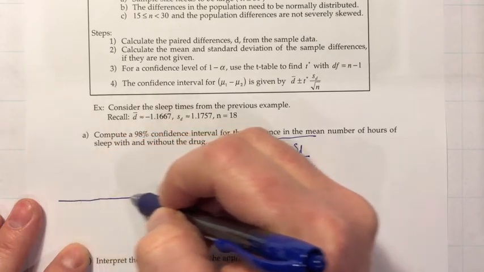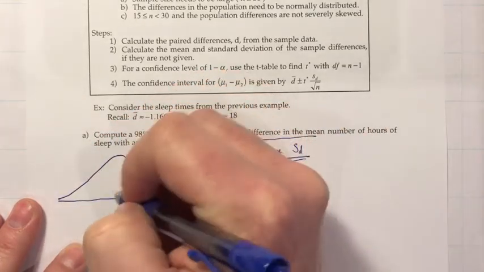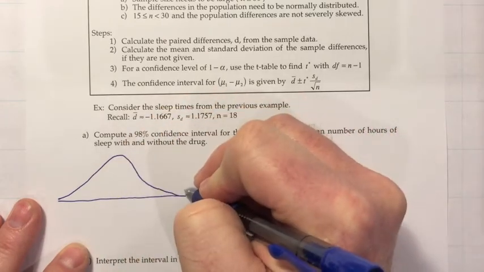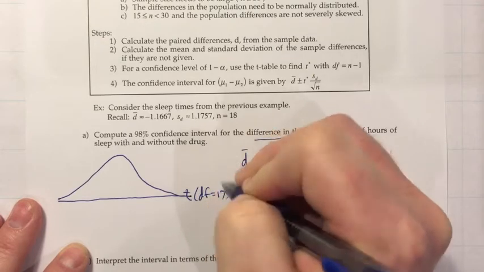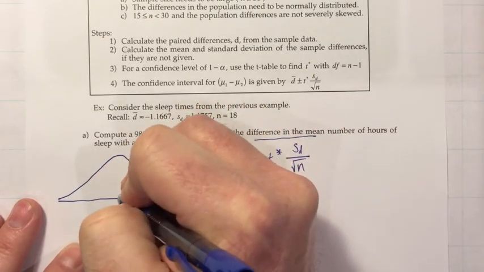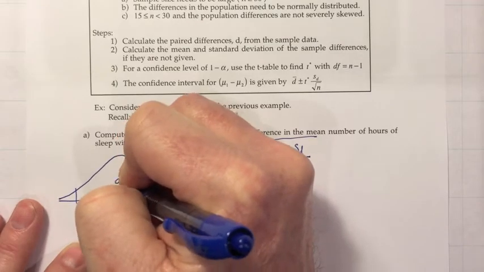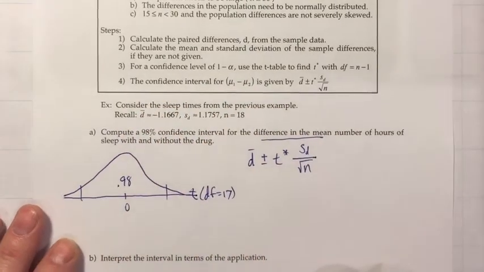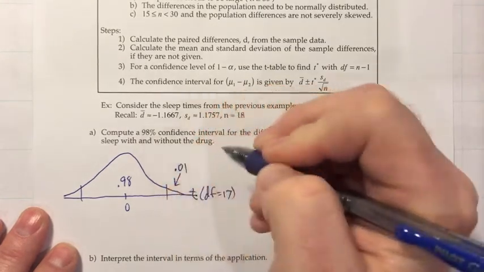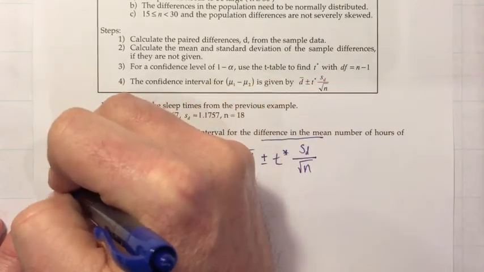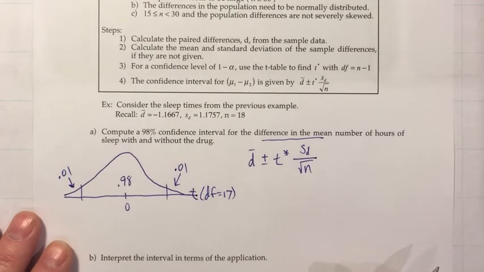So what we need to do is draw a picture of a t distribution, which should be bell-shaped. That's not a very good bell shape, but it'll do. And think about your df, which is 17. And then you have 0 in the middle, and you think about how much area is in the middle. 98%. So if there's 98% in the middle, that's 2% left over. Cut that in half, and you'd have 1% on the right and 1% over here on the left. Think about adding all those up. Make sure it adds up to 1 or 100%.